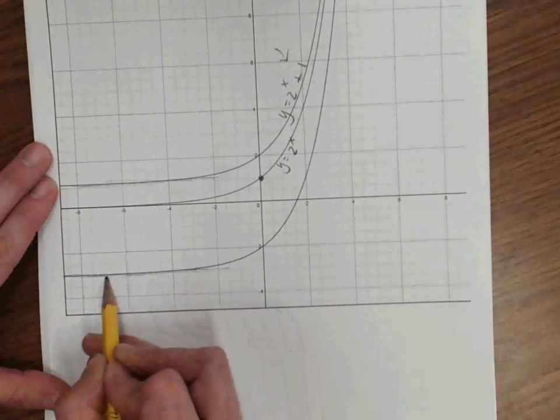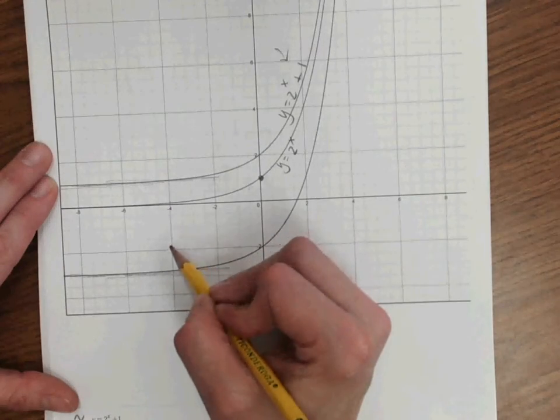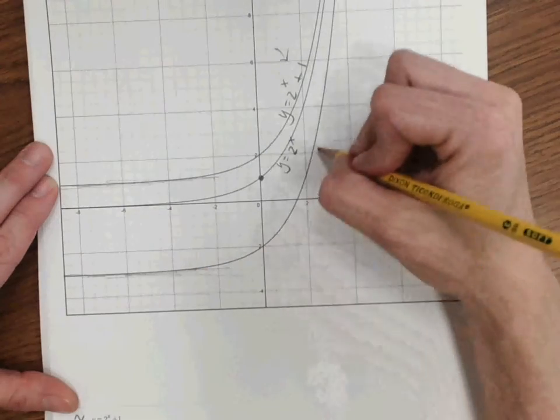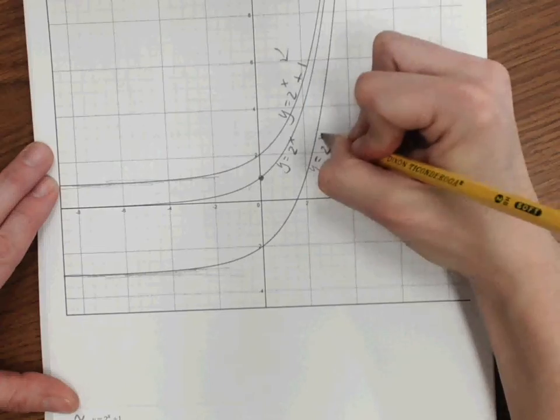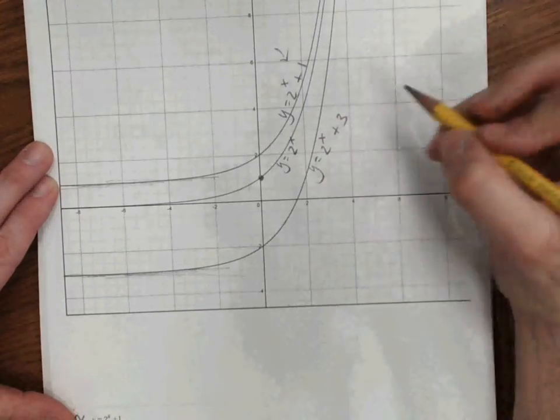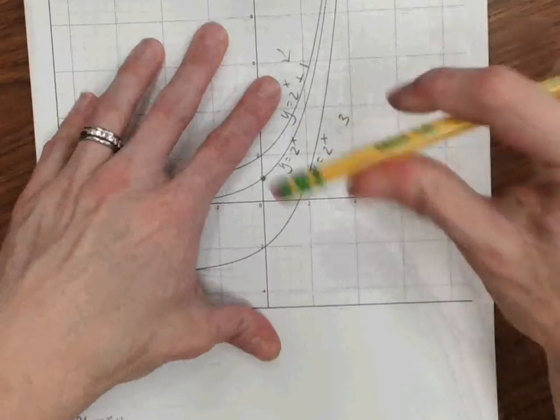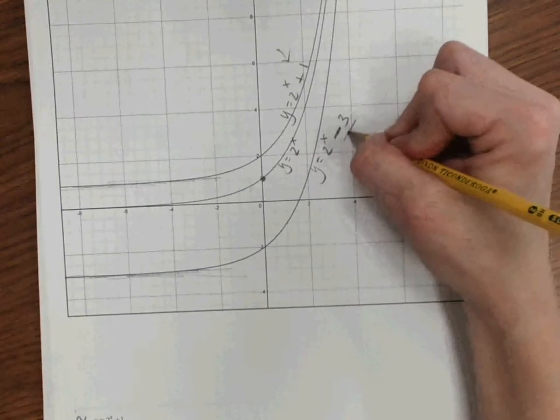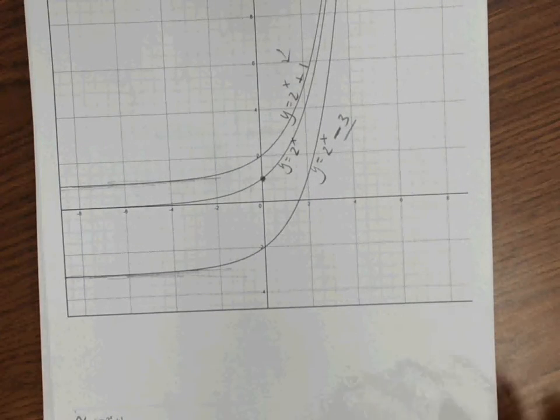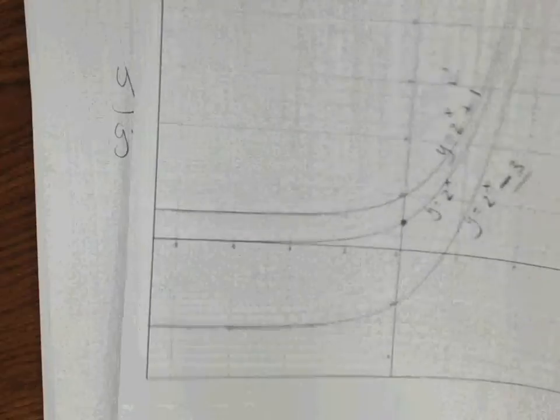This one, this asymptote down here is down 1, 2, 3 from where it should be. This is y equals 2 to the x and then minus 3, right? That minus 3 is after, it's not up in that exponent. Okay? The ones that are a little tricky are on the paper that I actually started with.